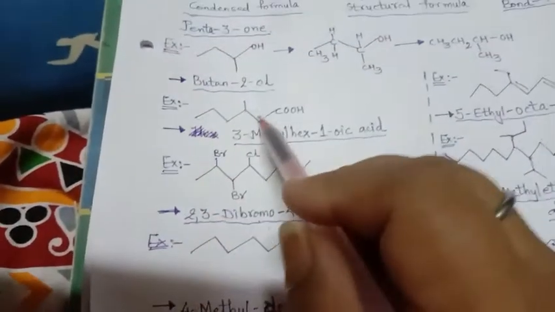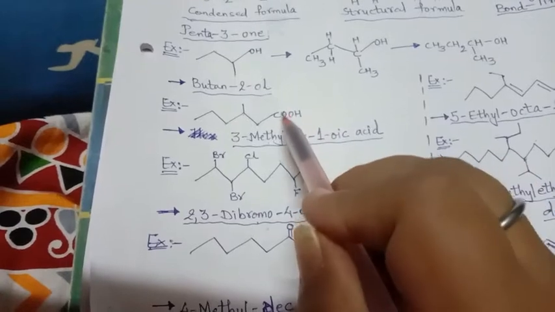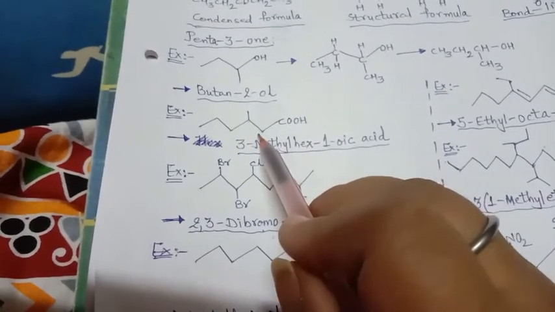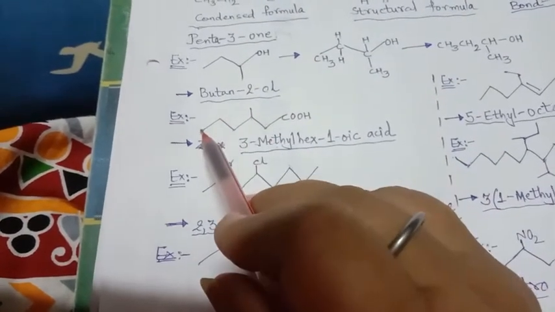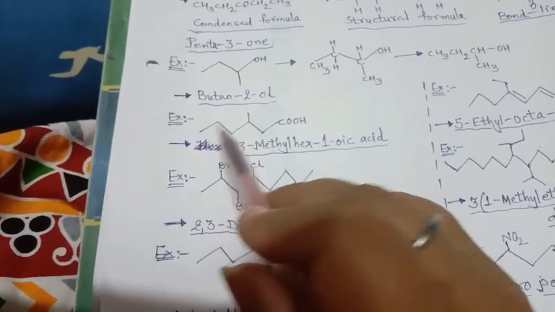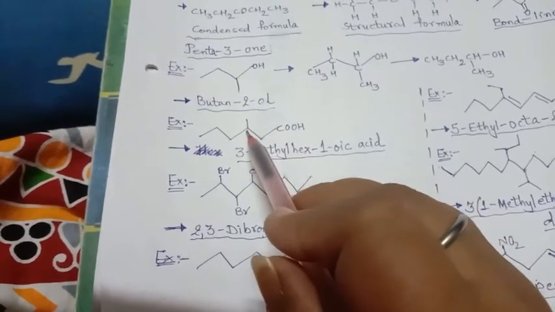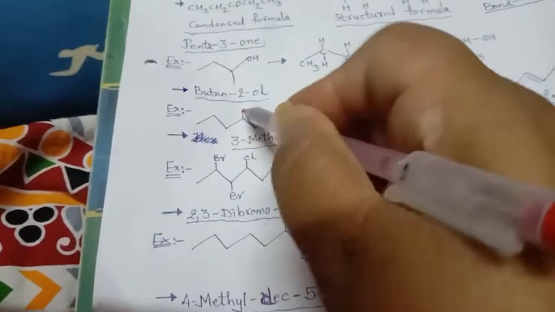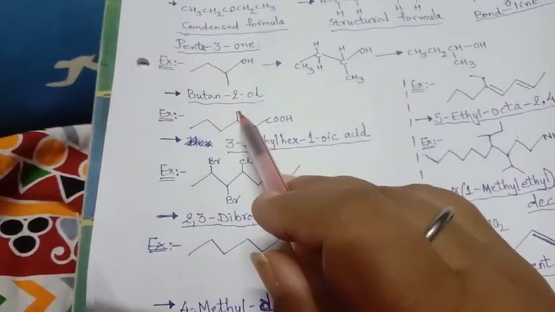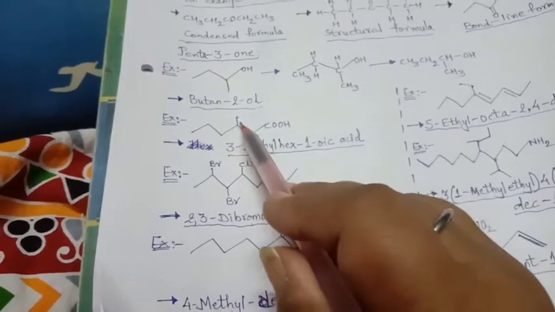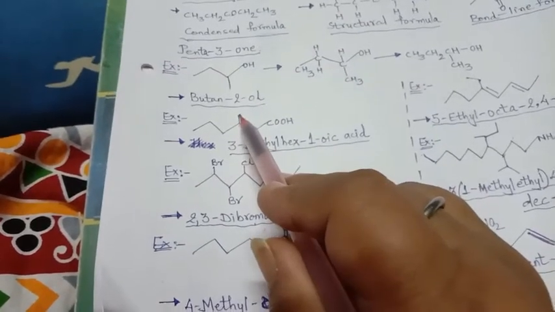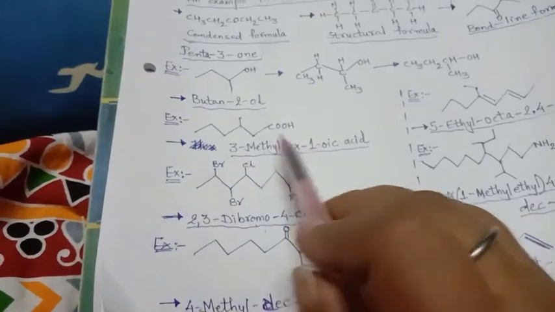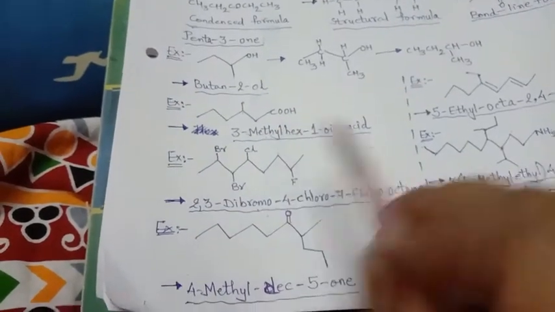Now see here, the carboxylic acid is from this side, so we'll count from this: 1, 2, 3, 4, 5, 6. Total 6, so hexane is there. The branch is on the 3rd. Now when this is a single line, it means the terminal is CH3. This is the CH3, so a methyl group. So I will take 1, 2, 3: 3-methylhexanoic acid.